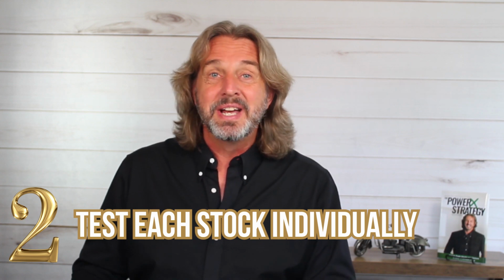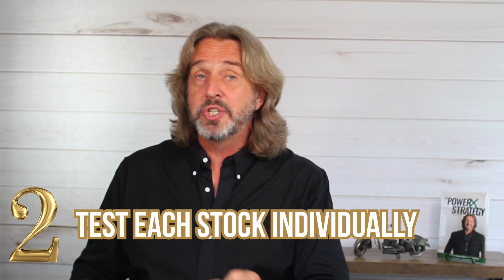Is this making sense? Again, with all the limitations that backtesting has, I think having some data is better than having no data and just saying, oh yeah, this stock will perform well. Anyhow, let's move on to tip number 2. Tip number 2 is you need to test each stock individually, and here's why.